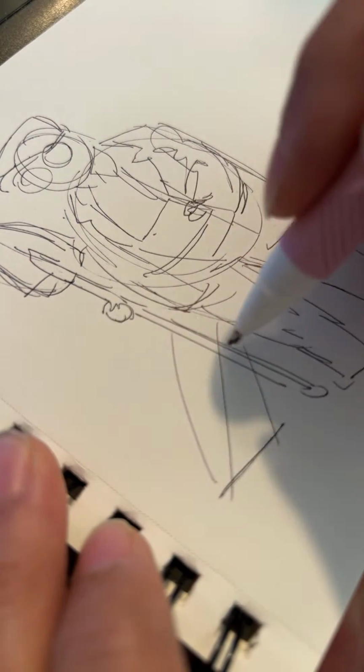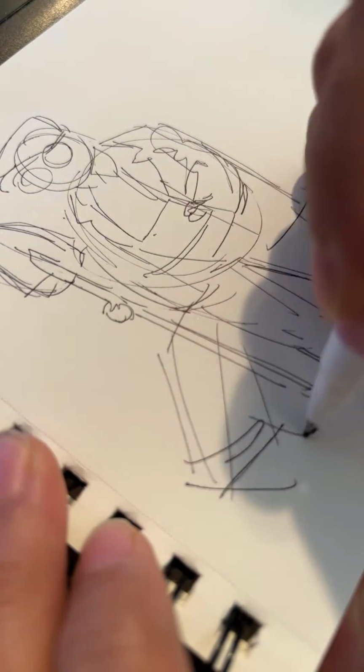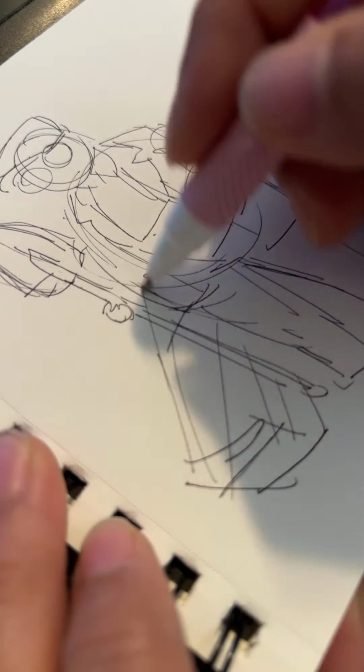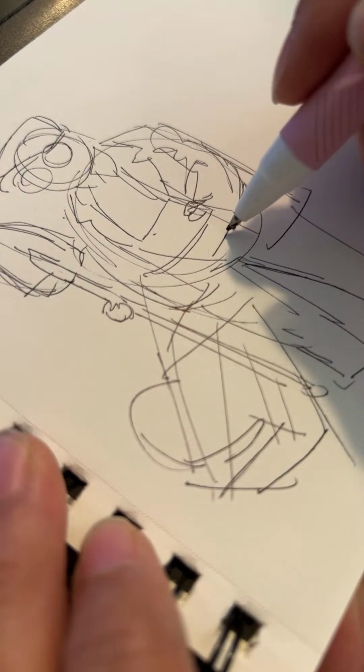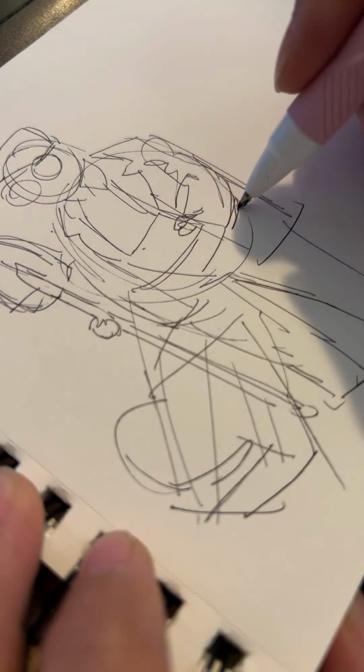You got your wheelbarrow here. This is pretty much a character design thing I'm doing. Wheelbarrow in front. No, take that out. Some worker boots.